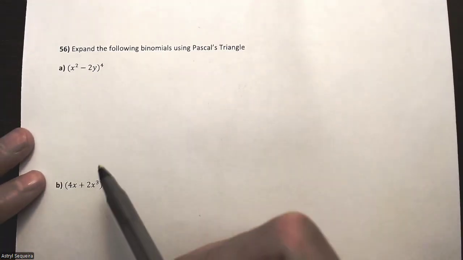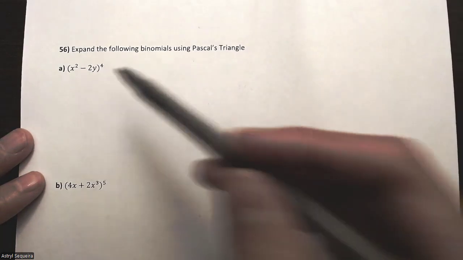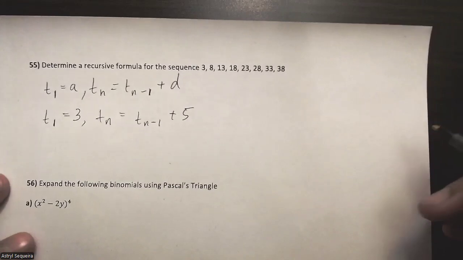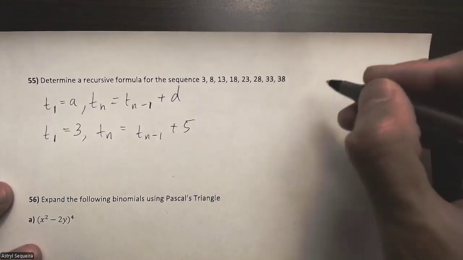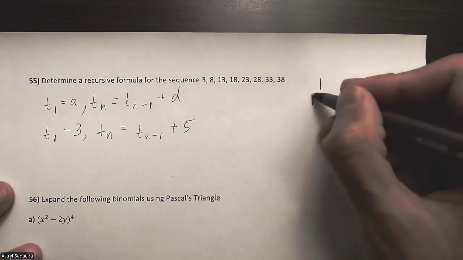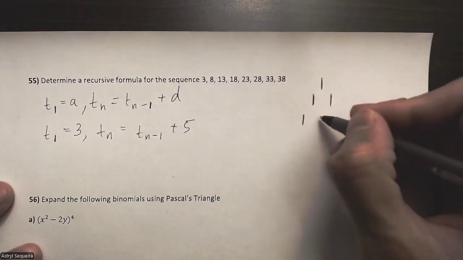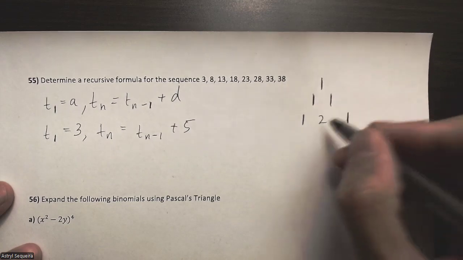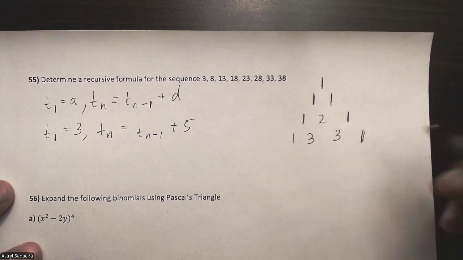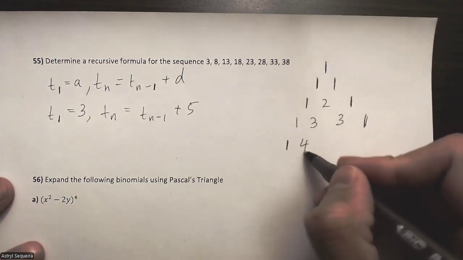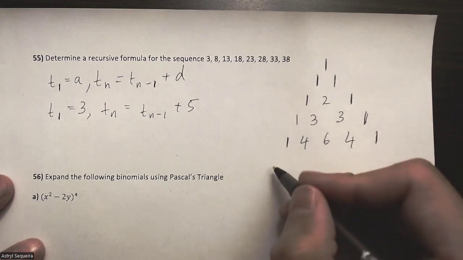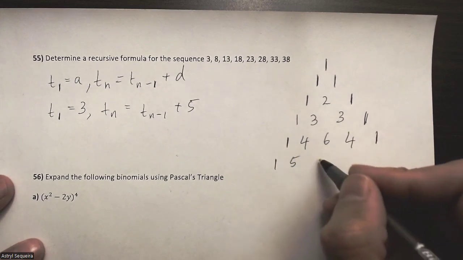Question number 56, 57 are the Pascal's triangle, and I have exponent 4, exponent 5. So I'm going to show you an easy way to do this question. The first thing I'll do is draw out my triangle. I want to get to 5 rows for both parts in total. So that's my second row, because that's a 2. This is my third row, my fourth row, and then my fifth row.